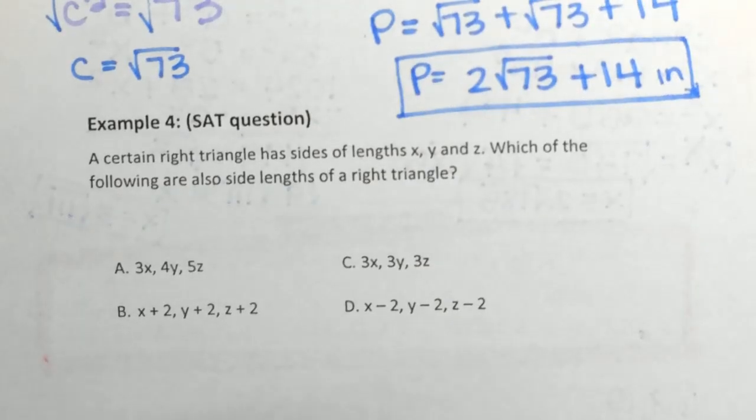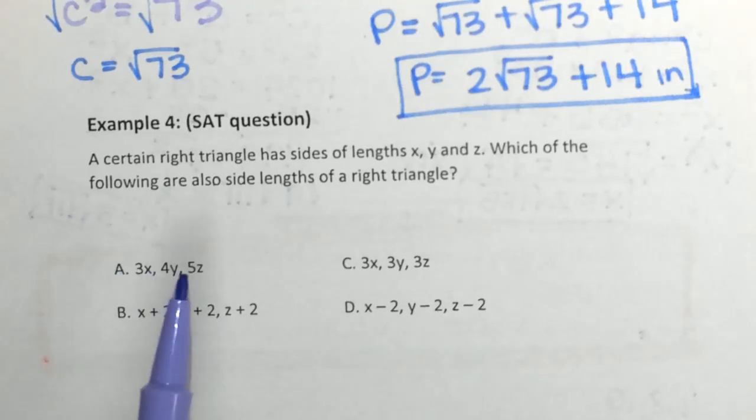I had to pause. Do you agree that 3, 4, 5 is a Pythagorean triple? Yes. Do you also agree that they are multiplying by 3 different numbers? And if they're multiplying by 3 different numbers, are they aligned and are they proportional?